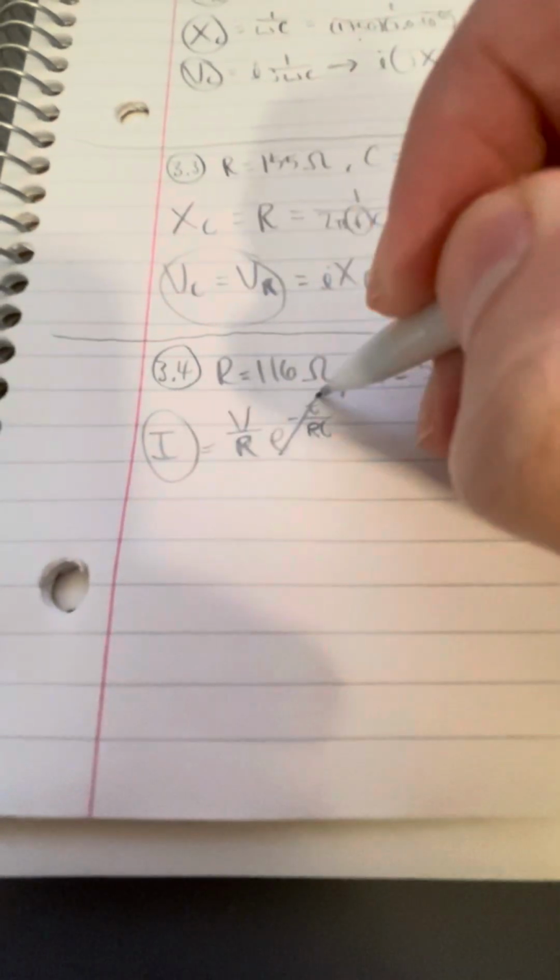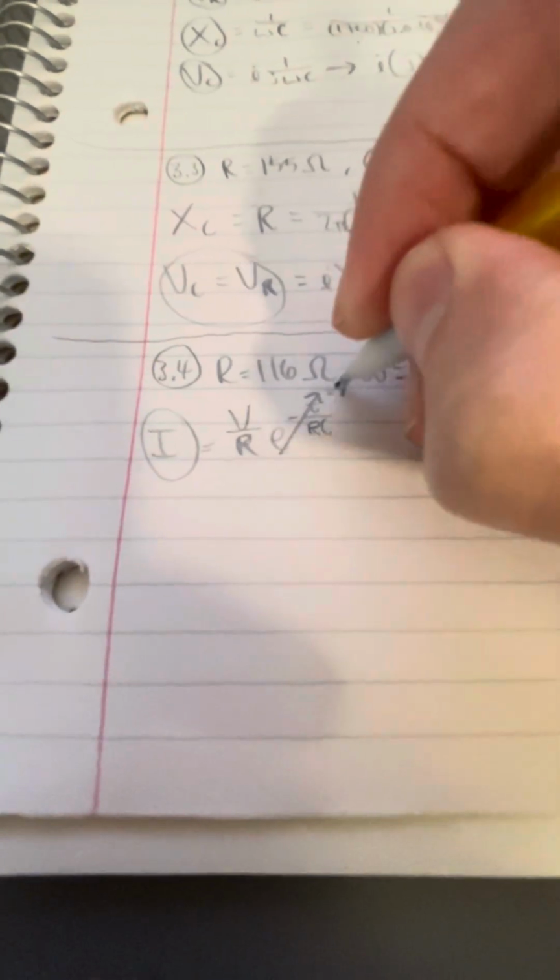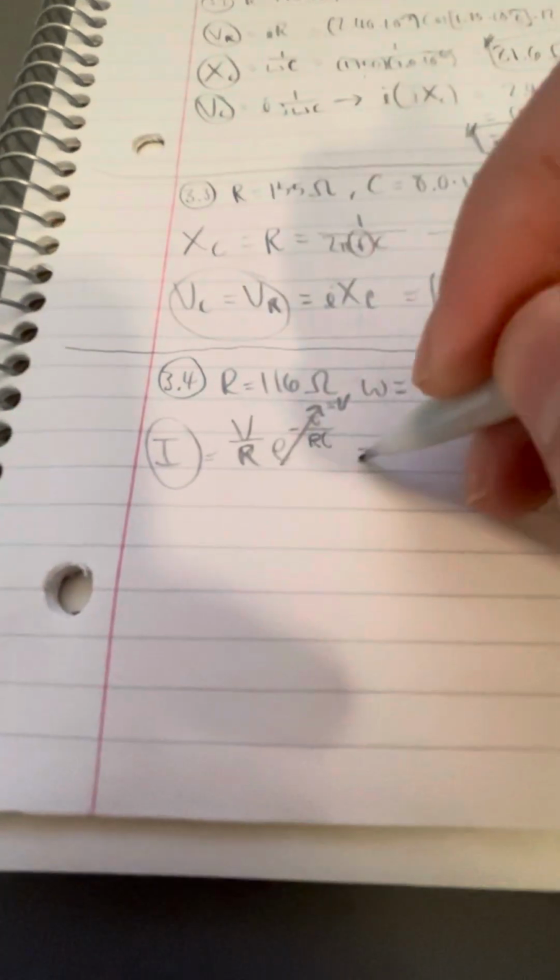Okay, I remember this one. So we're solving for I here, current amplitude, and that would be equal to V over R, voltage over resistance, times e to the negative t divided by RC. But since it's at time equals 0, this exponential is going to equal 1, because 0 divided by something is just 0, and then e to the 0 is just 1. So then essentially we're left with V divided by R. We're given both those values, so then we just plug that in.